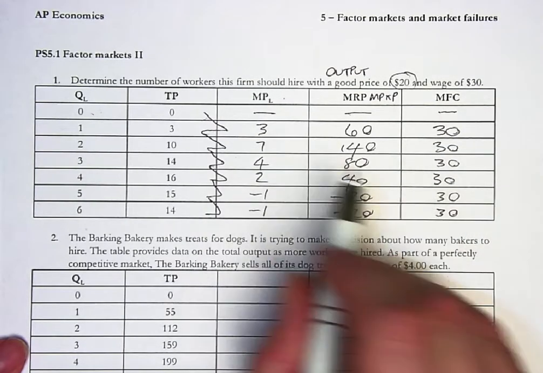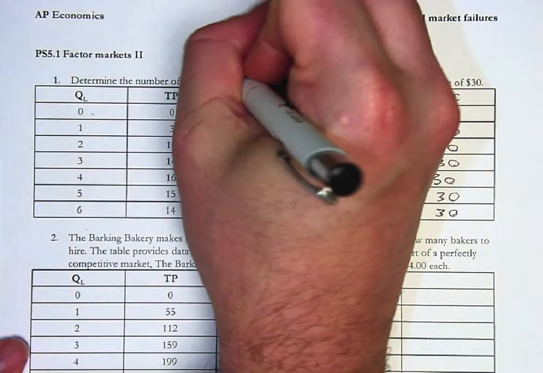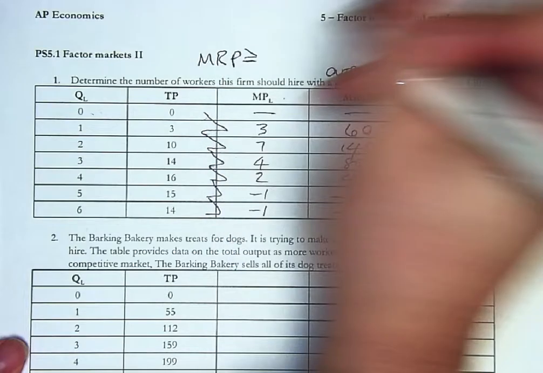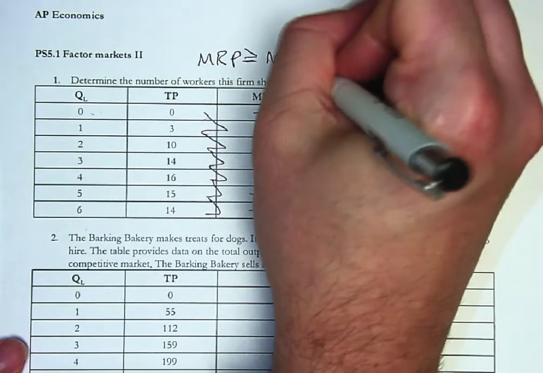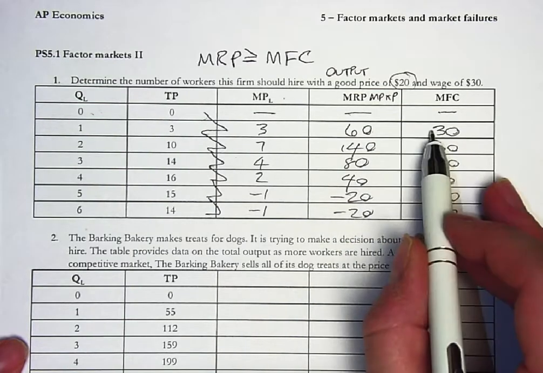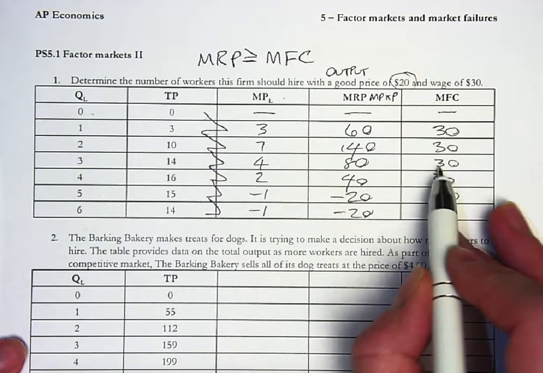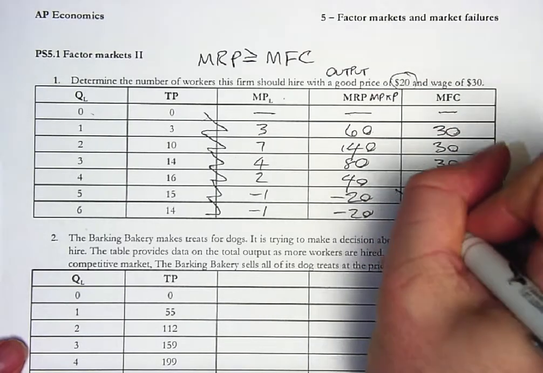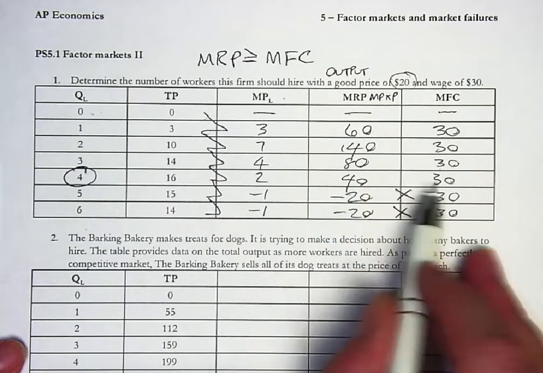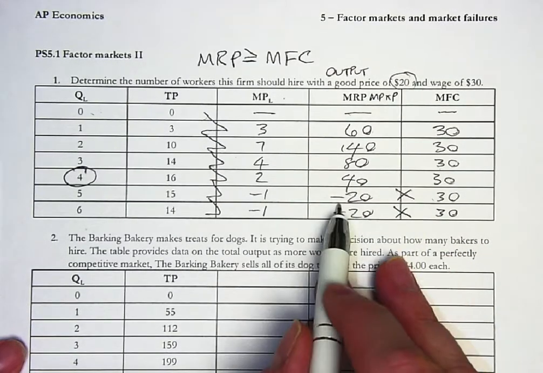Now, at this point, we know the rule is to hire up to the point where the marginal revenue product is greater than or equal to the marginal factor cost. So do we hire the first worker? Yes. MRP is greater than or equal to. Do we hire the second? Yes, yes, yes. Oh, nope, we don't hire that one. And we definitely don't hire that one either. So we hire 4 workers because the MRP is greater than the MFC, and the next one, it's smaller.